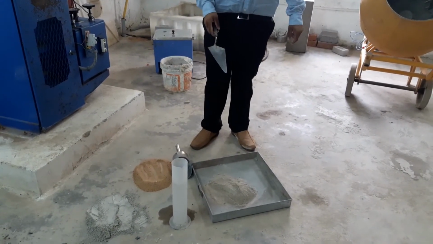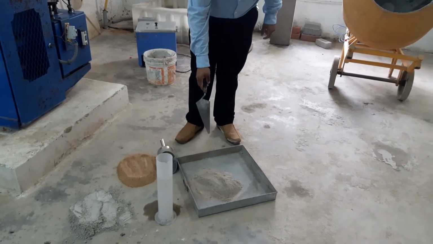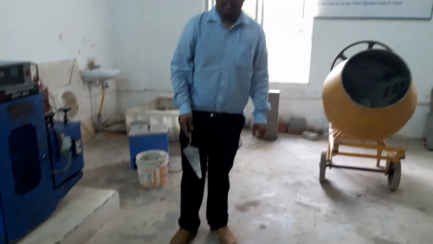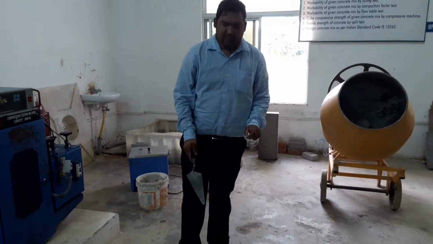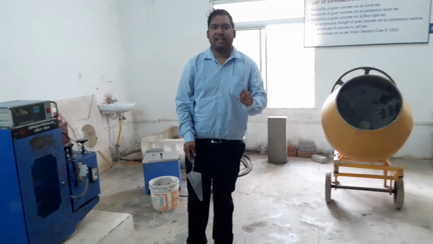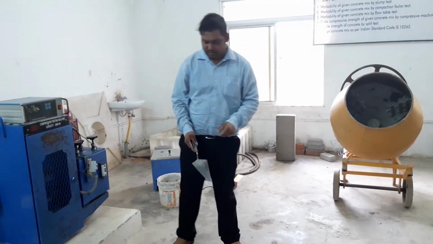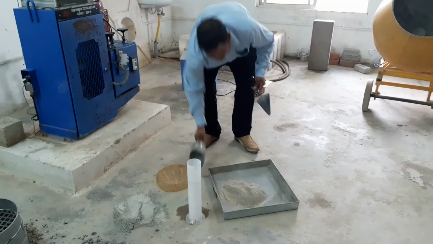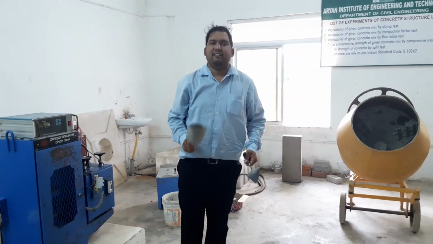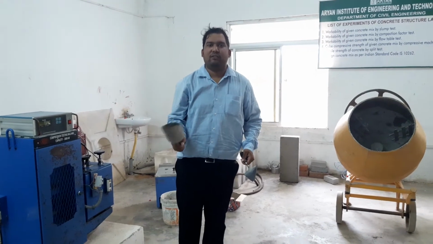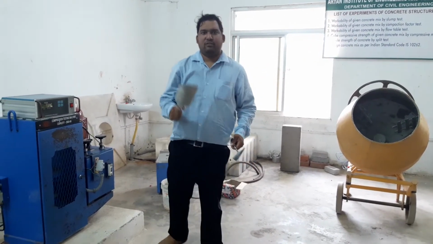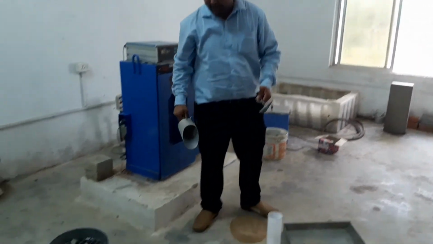Now we have got a uniform color here. So after mixing the sand and the cement, we will put the required amount of coarse aggregate in kg. Say I have taken 1 kg of cement, then I have to take 3 times more coarse aggregate. So 1 kg into 3 is 3 kg. So 3 kg of coarse aggregate we can take.